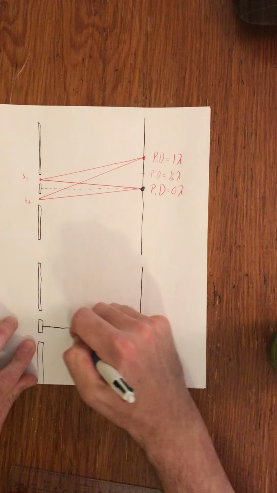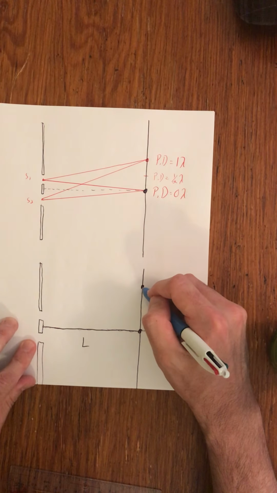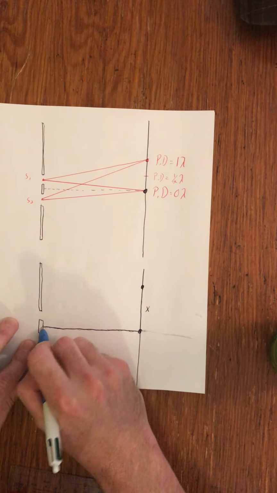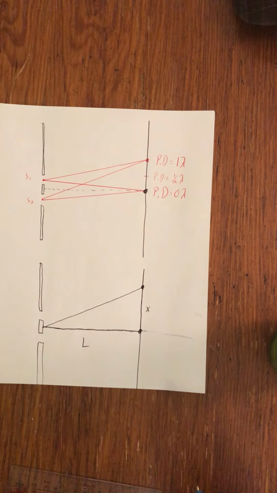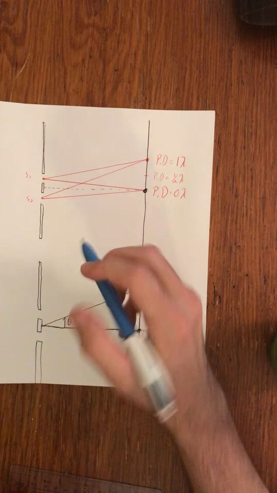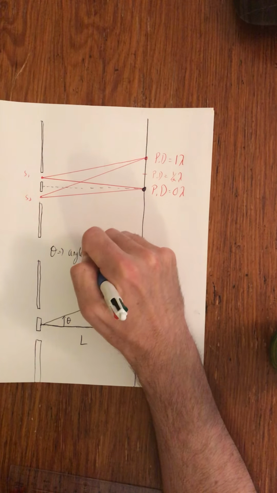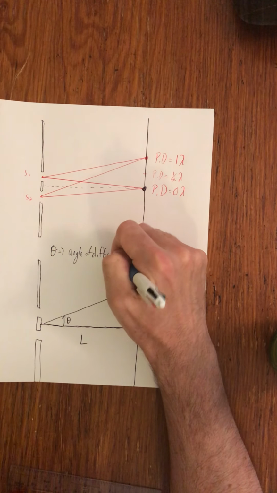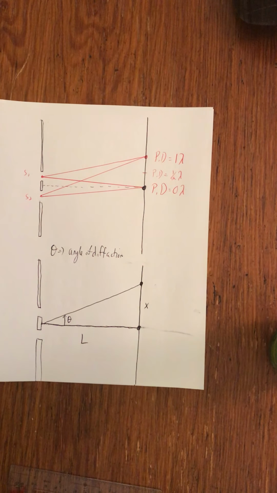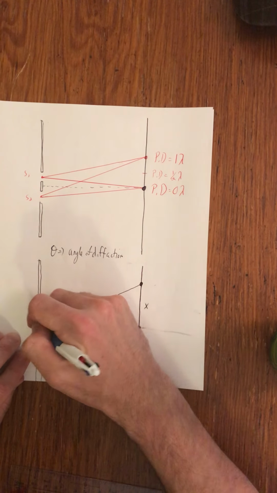So here we go. That distance there is L. Let's say that this is the first order max. That means this distance here is x. I'm going to put a line out there. That's what that antinodal line looks like, and we're going to call this theta. Theta is defined as the angle of diffraction. It defines how far out that wave is bending, right? So there we go. Now, at the same point, I'm going to create another triangle. So that is D.